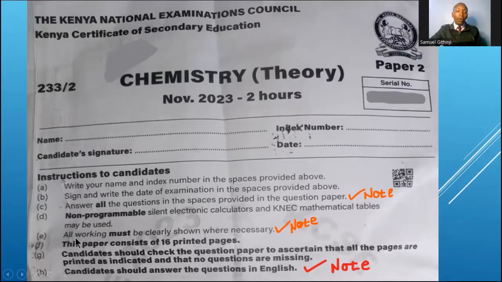Part E, all working must be clearly shown where necessary. If it is a calculation, do not just press your calculator then transfer the answer. Let it be written down. Let the examiner see your working clearly. Instruction part H, candidates should answer the questions in English. Most of you will say, chemistry, they do not mark language, they don't do grammar, but any word that you write that brings another meaning in English will deny you the mark. So try as much as possible, my student, to answer the questions in English.